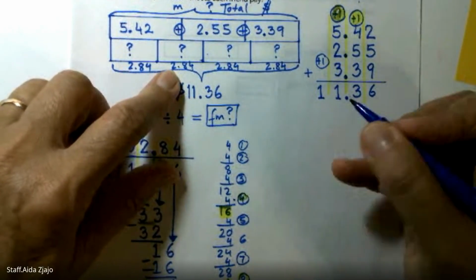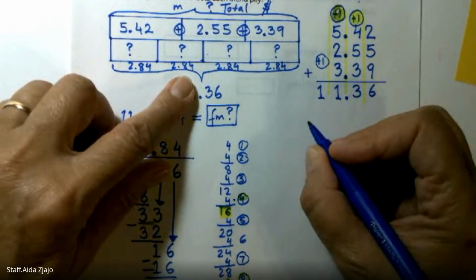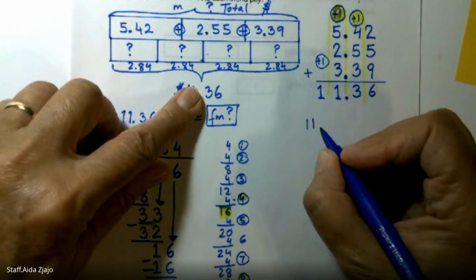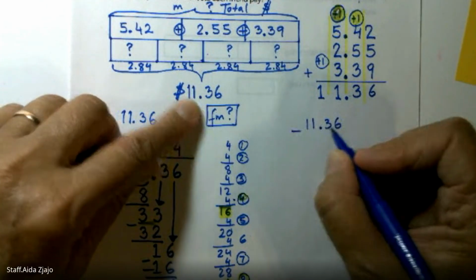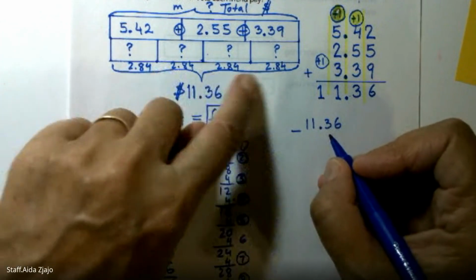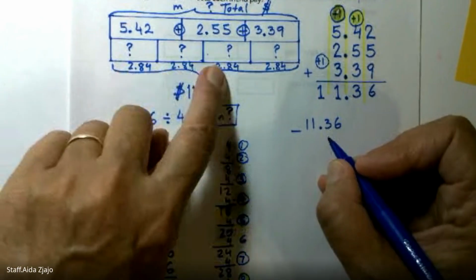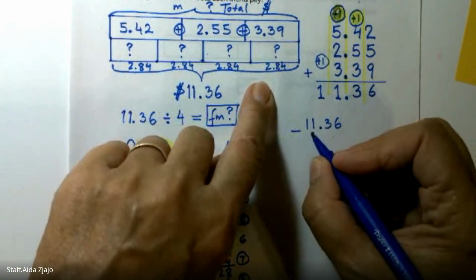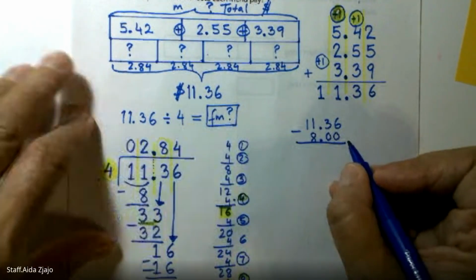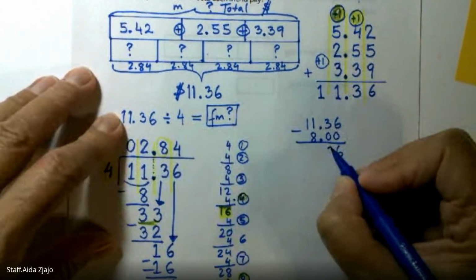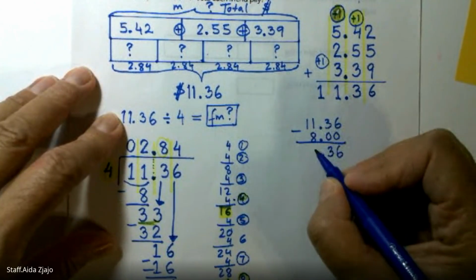Let's see how you could think. You can think, oh, I have $11.36, so I'm going to give each $2. So I will share $2, $4, $6, $8 in each group. So you can use knowledge of subtracting decimals. Then you will have leftover money.